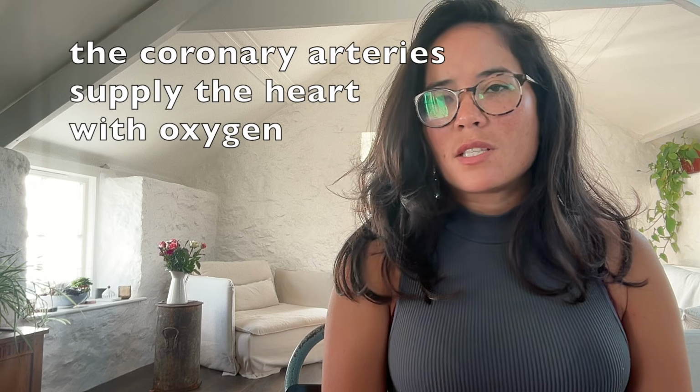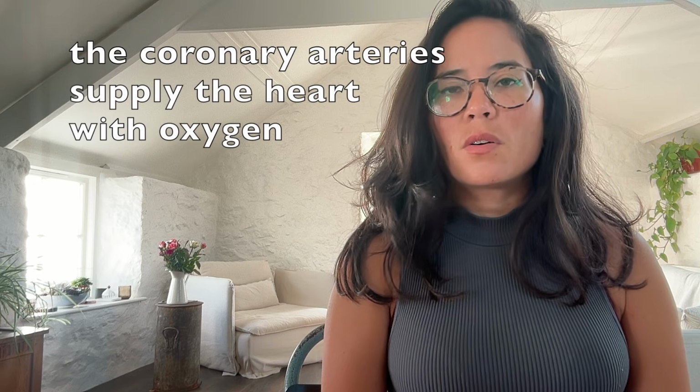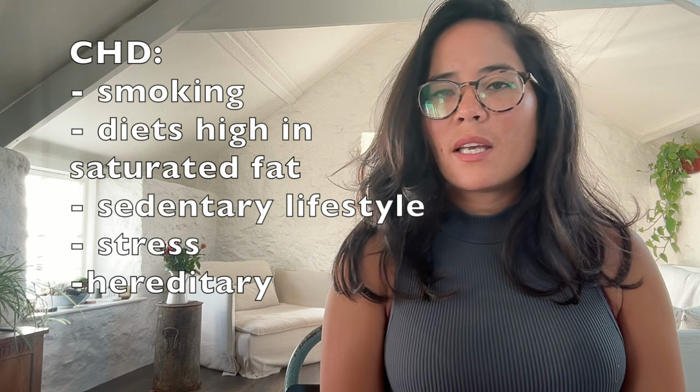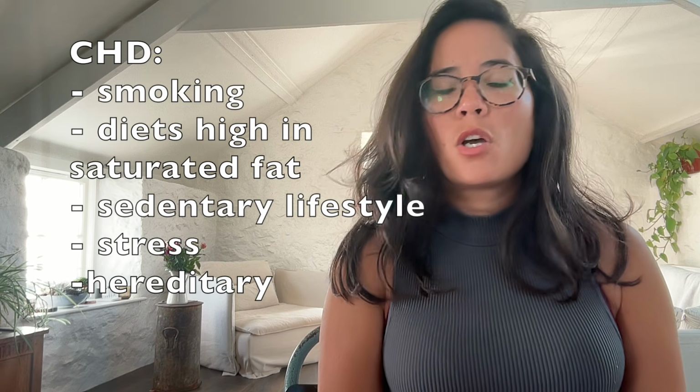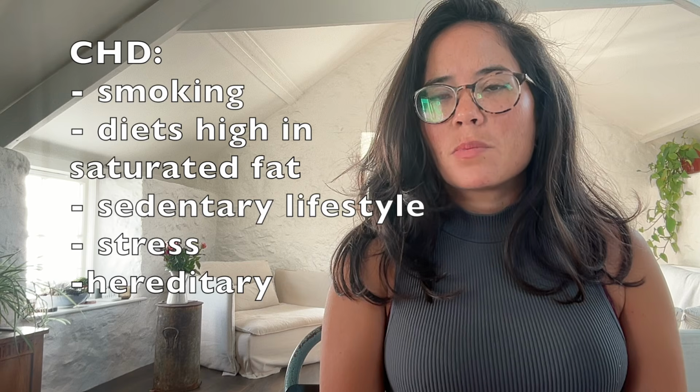The coronary arteries supply the heart with its own oxygen requirements. Now, what happens if you lead a fairly unhealthy lifestyle? If you eat too much saturated fat, potentially smoking, it can be caused by stress. It can even be hereditary, so caused by genetic factors.